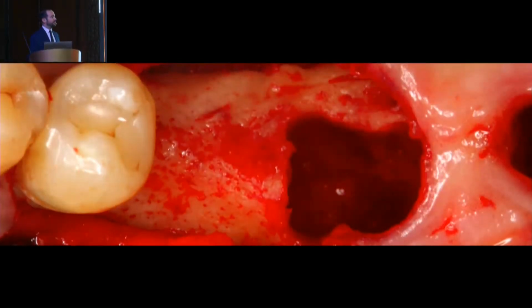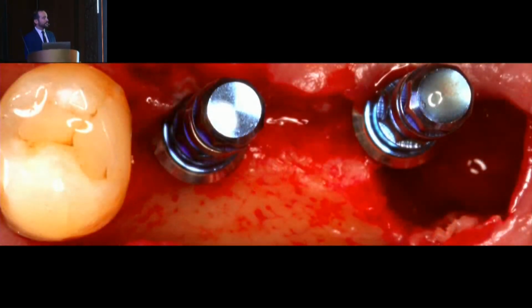Here we have the clinical picture after extraction of both the second and the third molar. And here we have the implant placement, implant placement on the second molar in a semi-immediate implant position. And here we can see the implant on the first molar completely surrounded by bone, but we can still see that deficiency on the buccal side.